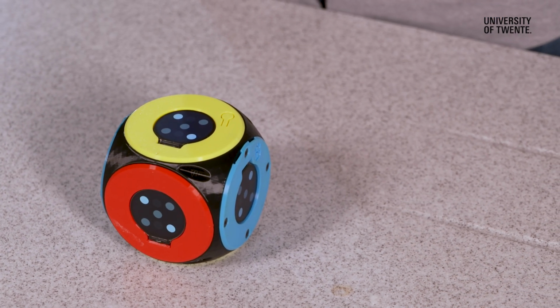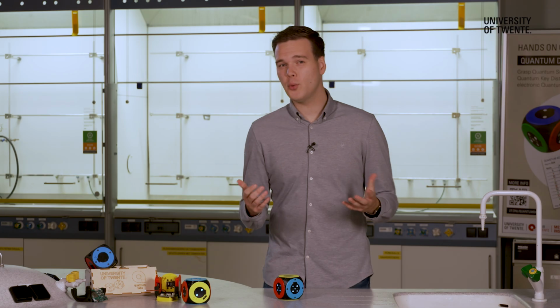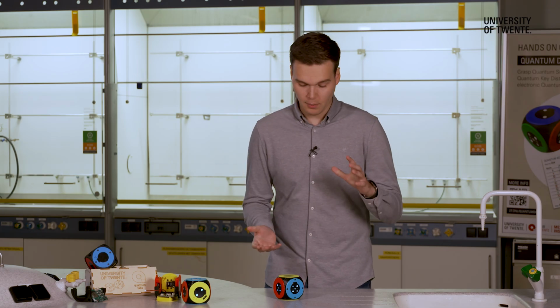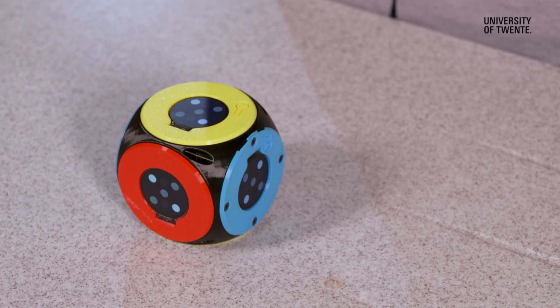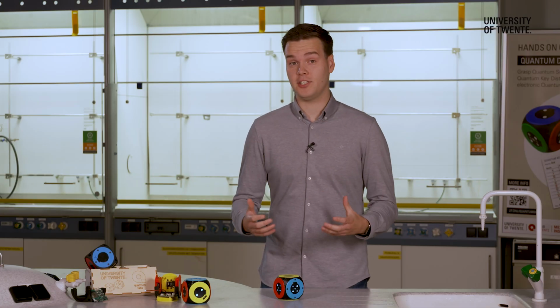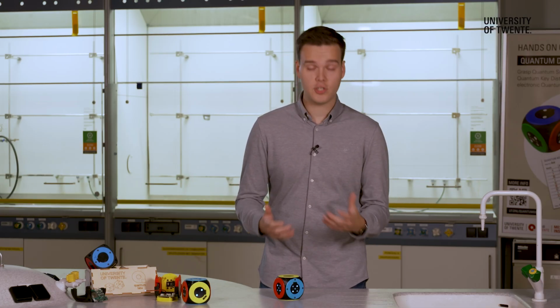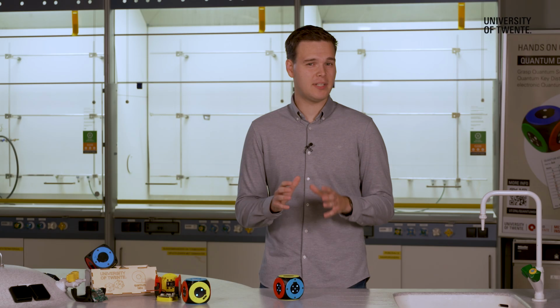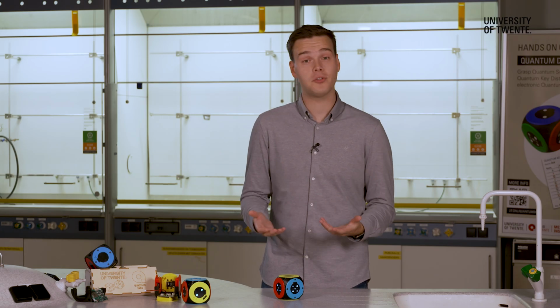If you now look at the die, what value would you see? Do you see something like a 6, a 1, or maybe even a 7? This is what we call a superposition. We resemble with this superposition every outcome of the die between 1 and 6. You could say it is all the outcomes at the same time. So this is already a bit different than you would classically see in a normal die.